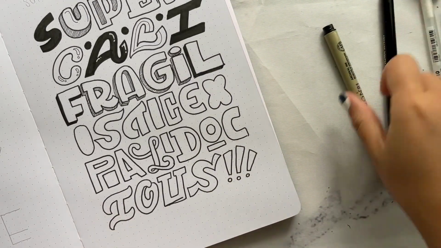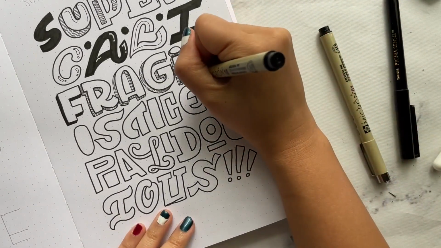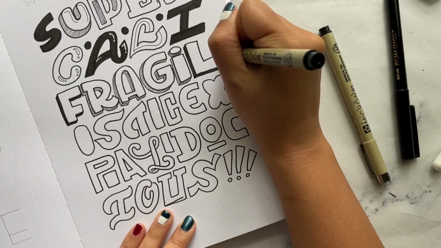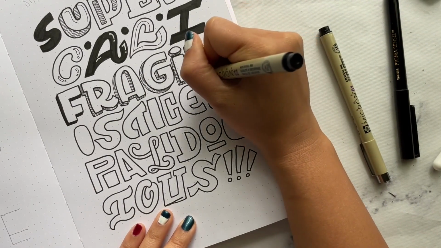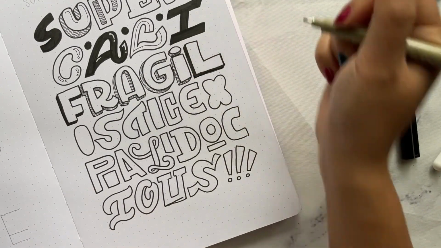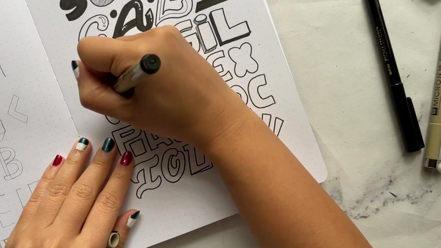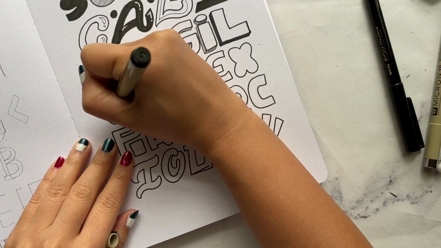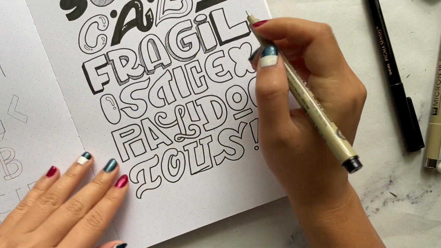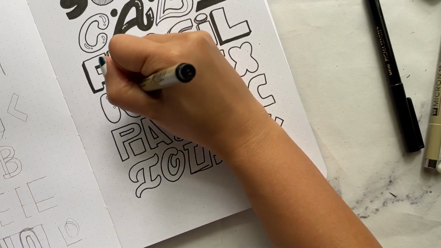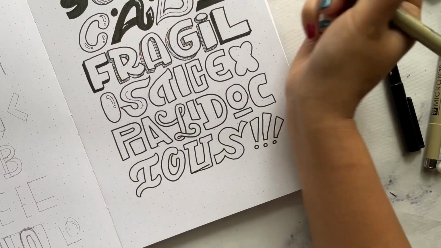Sometimes my pens are too thick. Let me just clean up this mess right here. Okay, so then that line's done. Just going to make it bubbly like a C. And then S, I'll just draw a line down this area.